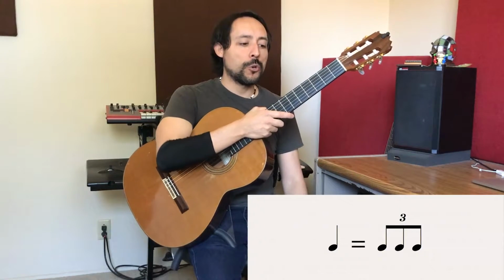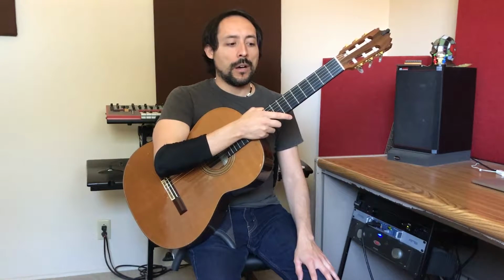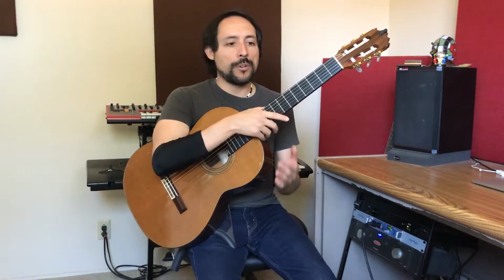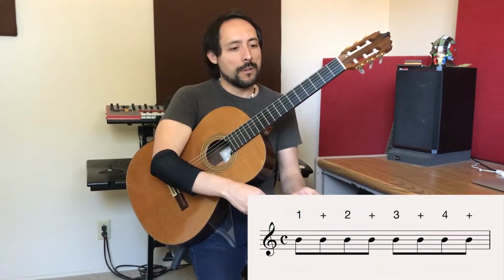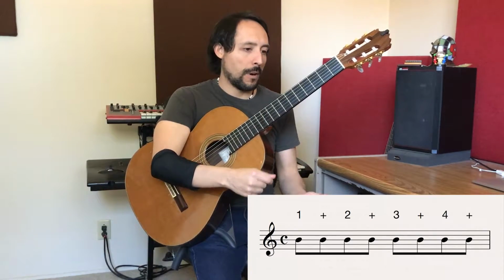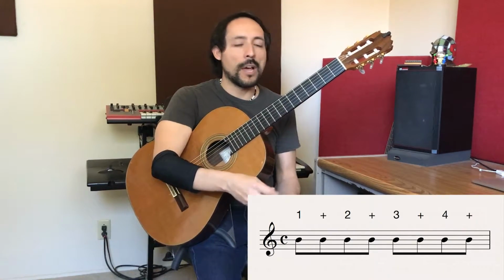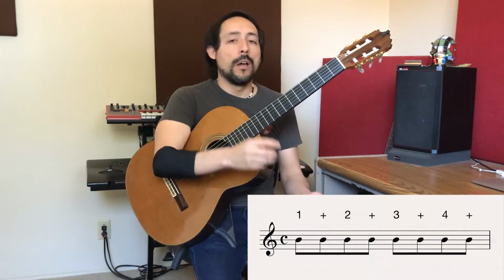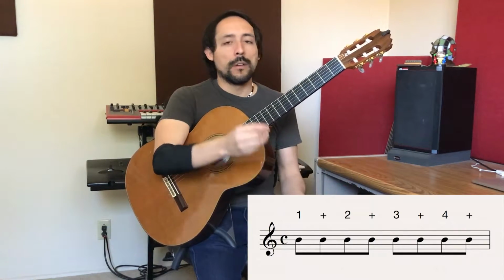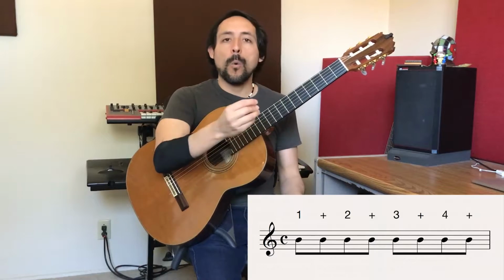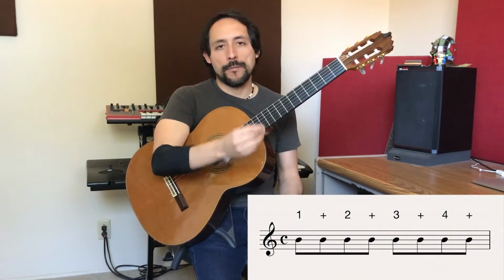So here are your eighth notes. Here's your standard eighth note subdivision of a quarter note. 1 and 2 and 3 and 4 and 1 and 2. Your underlying counts are 1, 2, 3, 4, and then the subdivisions are 1 and 2 and 3 and 4. Pretty basic. This is going to feel different now.